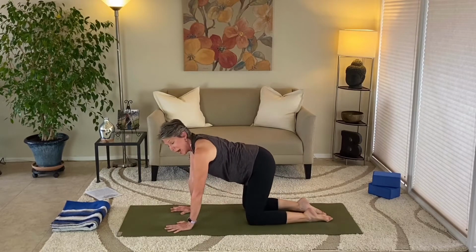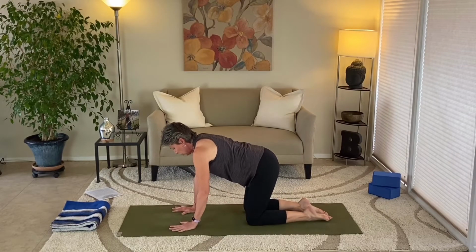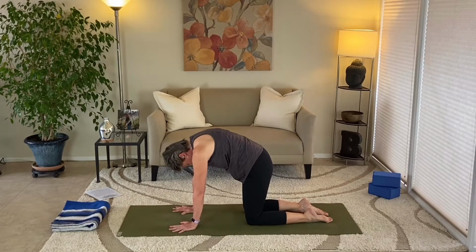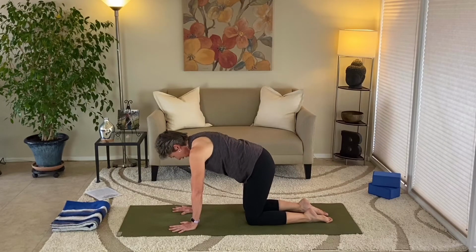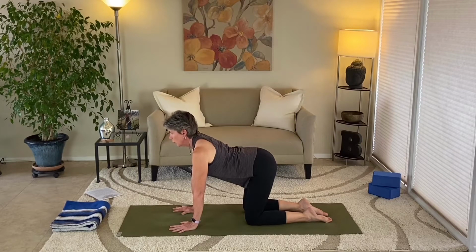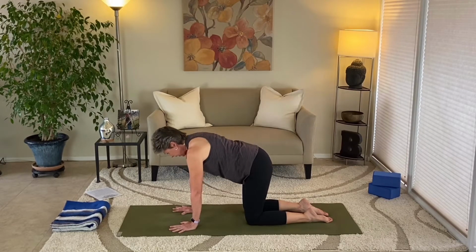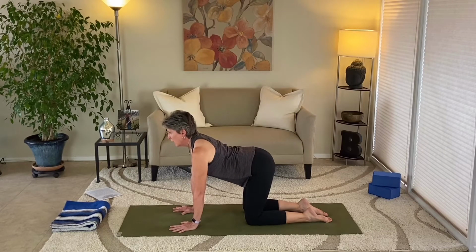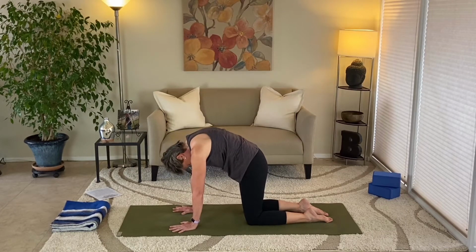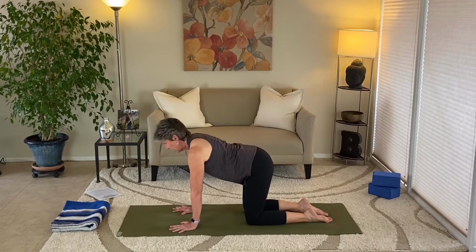We're going to take 3 cat breaths. Wrists under the shoulders, knees under the hips. Fingers spread nice and wide. Exhale, round the spine up. Inhale, arch. 2 more of those. Exhale, round. Inhale, arch. Last one. Exhale, round. Inhale, arch. Good. Come to neutral.